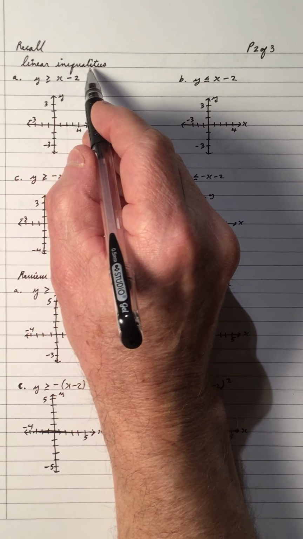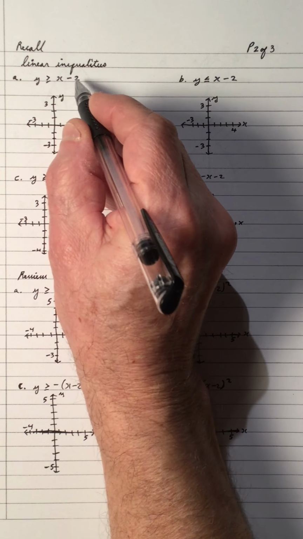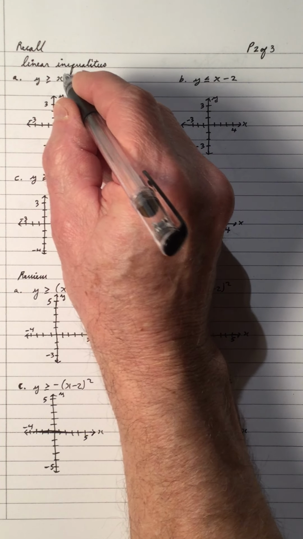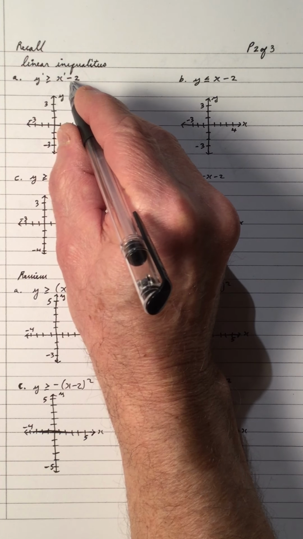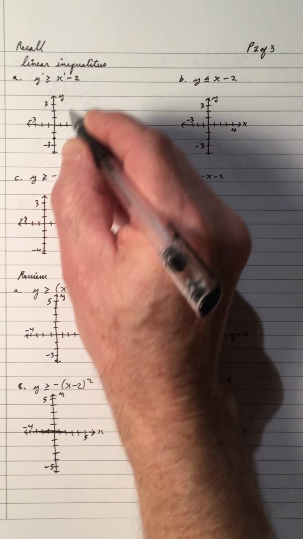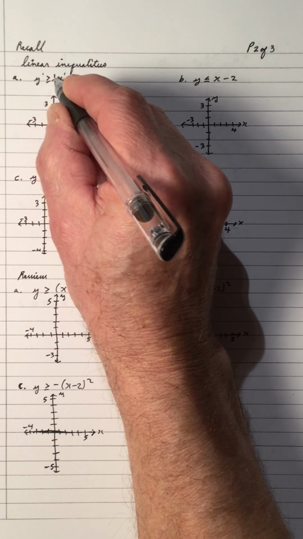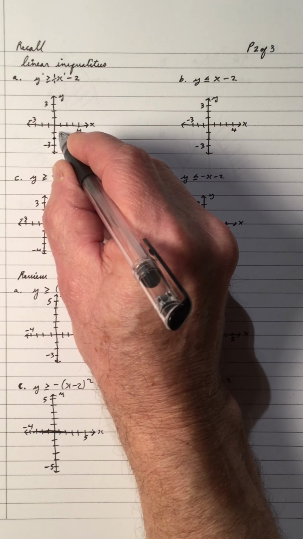Recall, linear inequalities. y is greater than or equal to x minus 2 is a line because the degree of each variable is 1. The y-intercept is negative 2, which is right here. And the slope is 1 over 1, so we'll rise 1 and go 1 to the right.